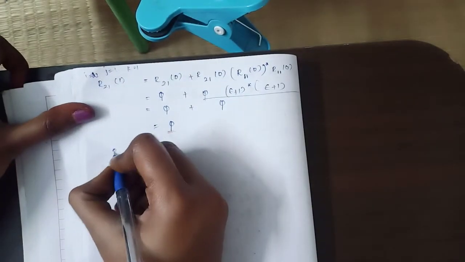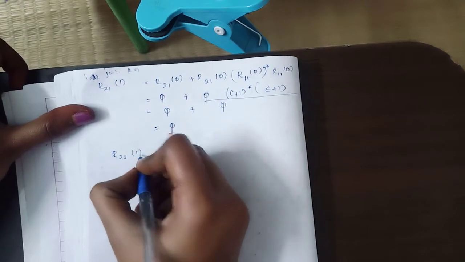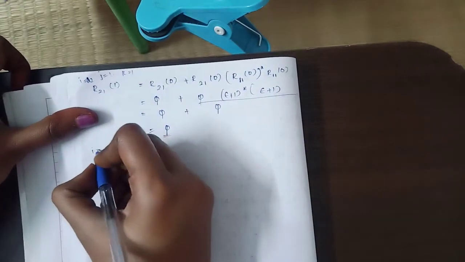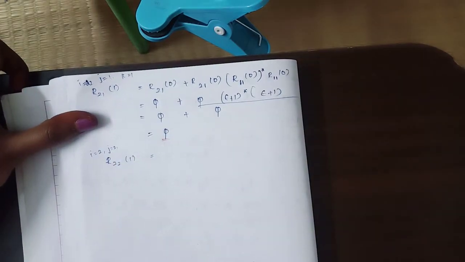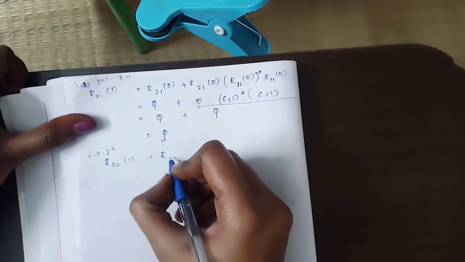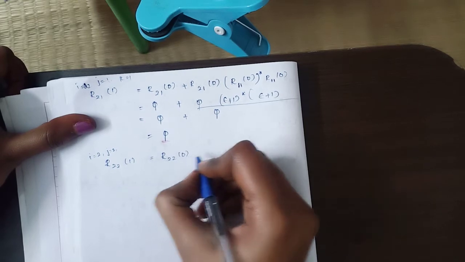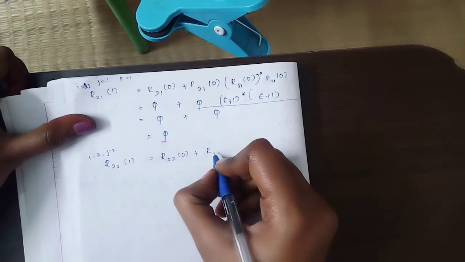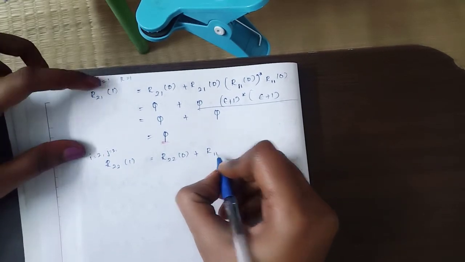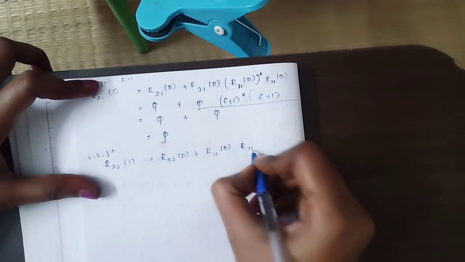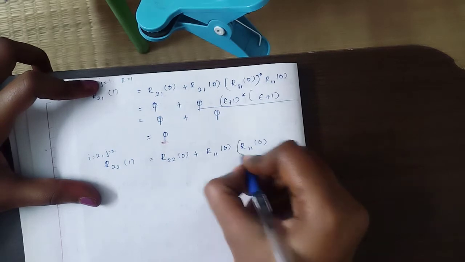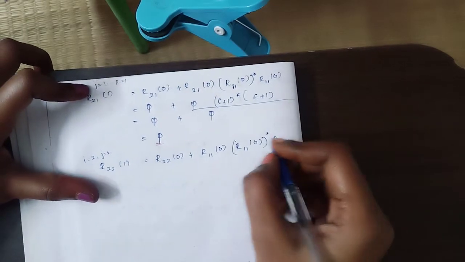After that, r22 of 1. So apply this. So here i equals 2, j is also 2, so k is 1, right? Okay. So r ij of 0, r ik of 0, r kk of 0 the whole closure, r kj.